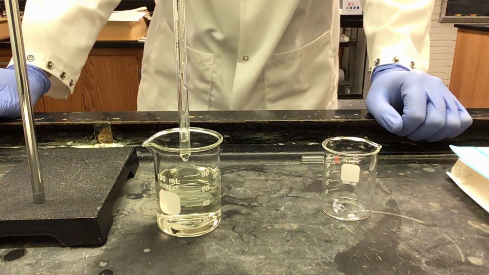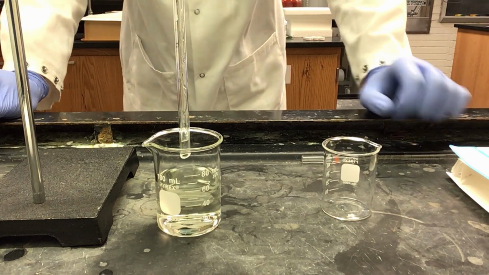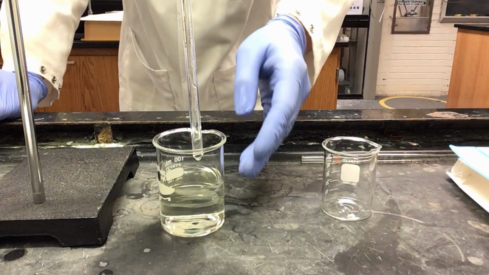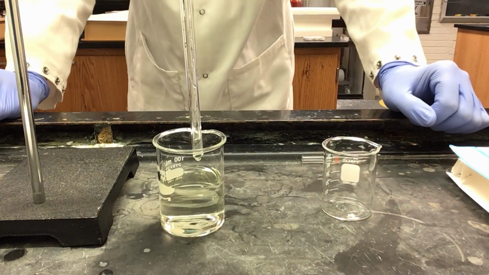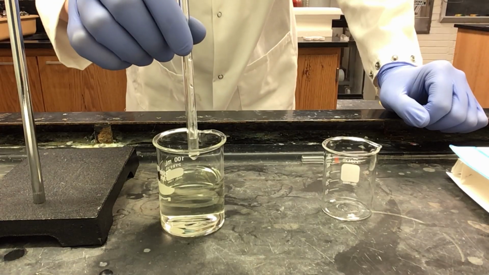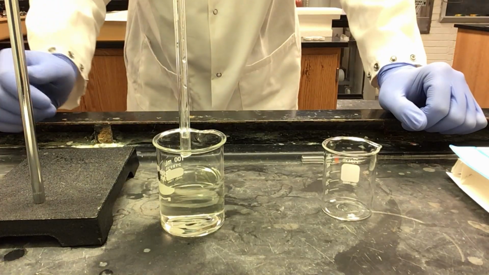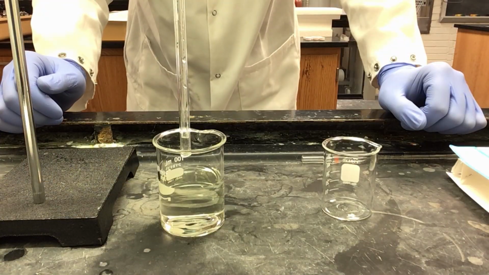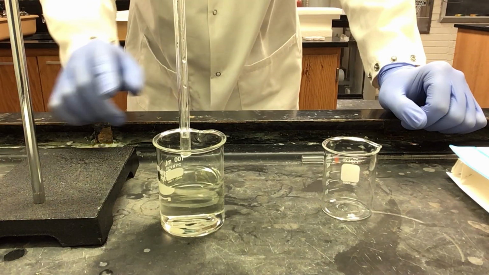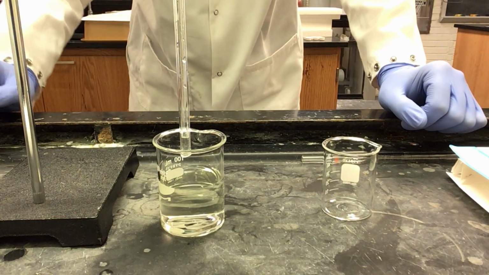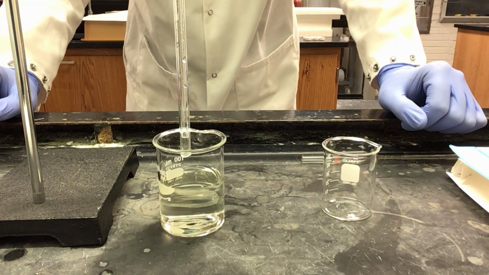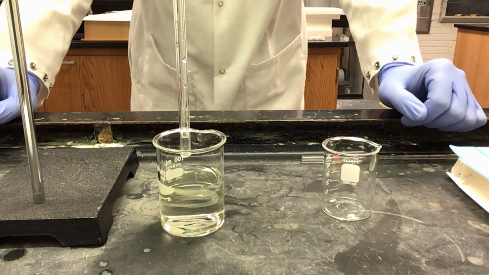Our solution does not contain any solid particles inside of it. It is completely clear going through, slightly tinted yellow as we would expect from this solution, but this means that since we do not see any presence of solid particles, we do not need to perform a second filtration. If you do see solid particles in your solution, you will need to go back through and refilter until you have no solid remaining in your solution.